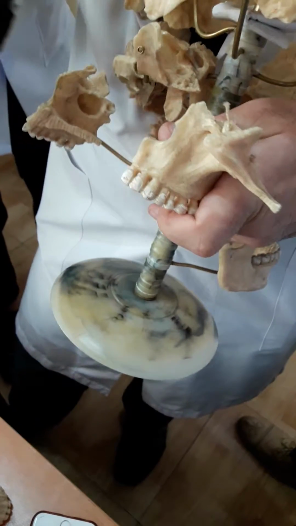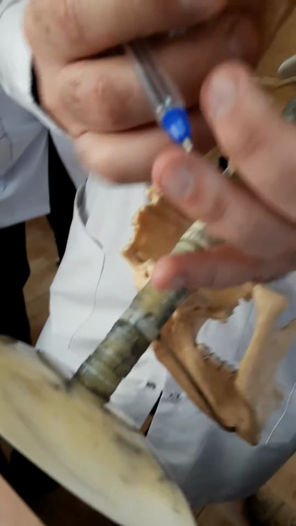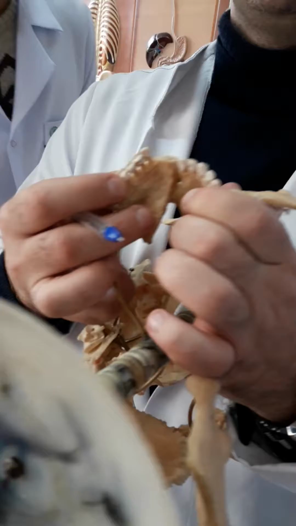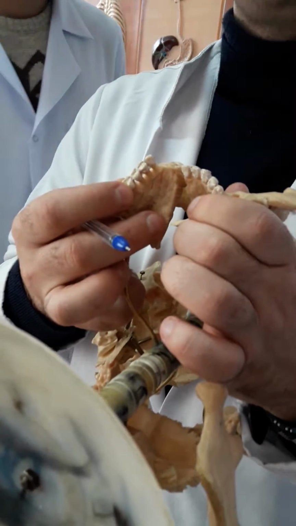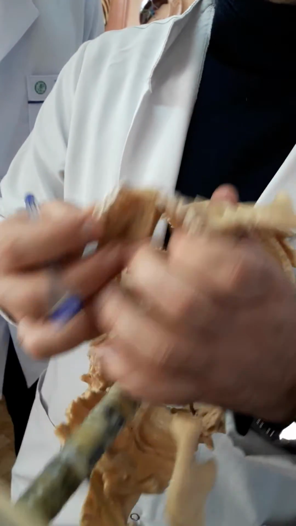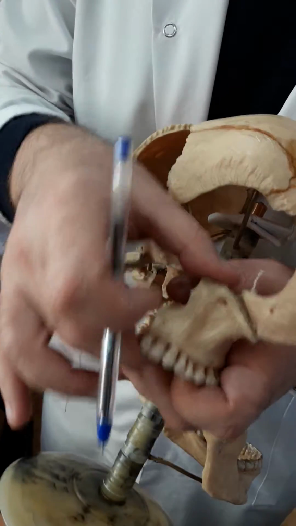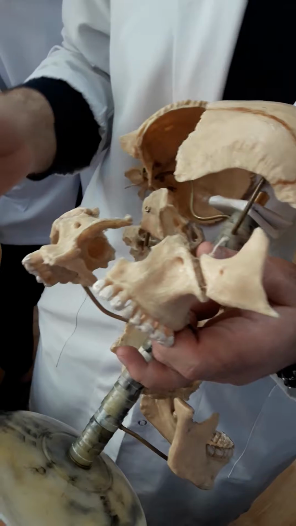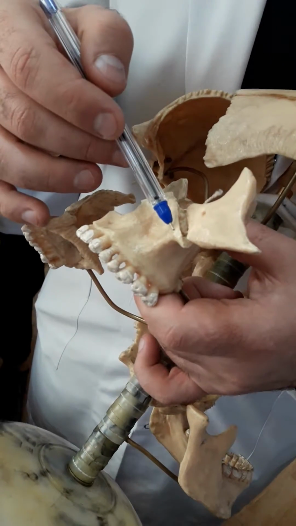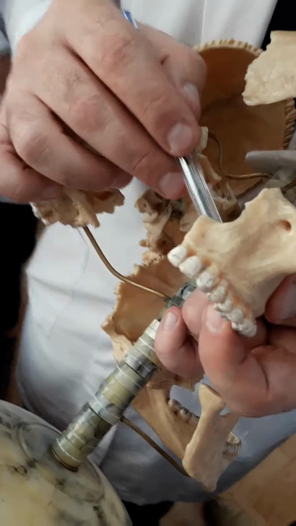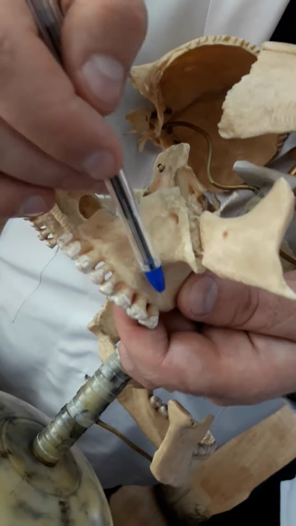And finally, the last process, like I said, forms the roof of our oral cavity, and we call it the palatine process of the maxilla. Let's say once again, remember please, the maxilla has the body, the middle part, and it has four processes: the frontal process, zygomatic process, palatine process, and alveolar process.